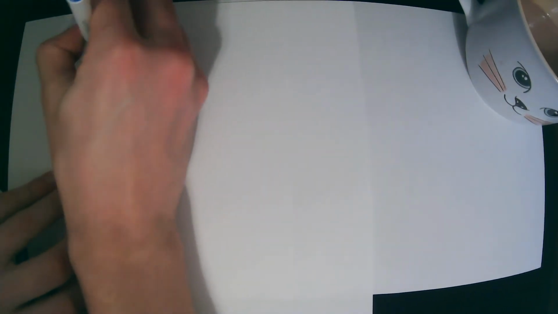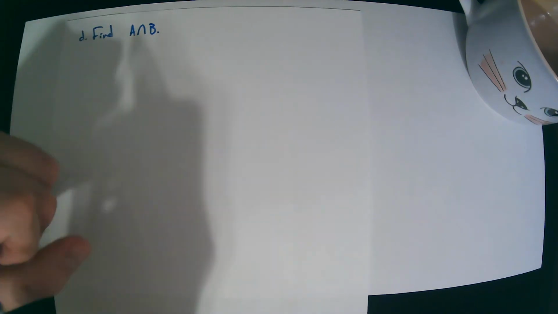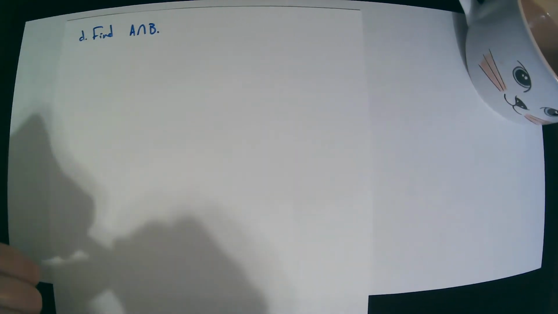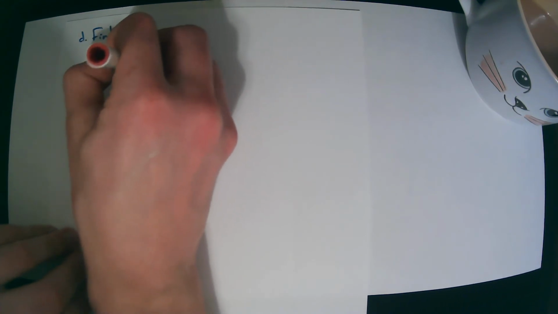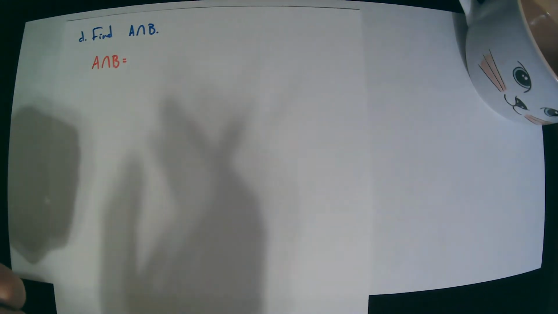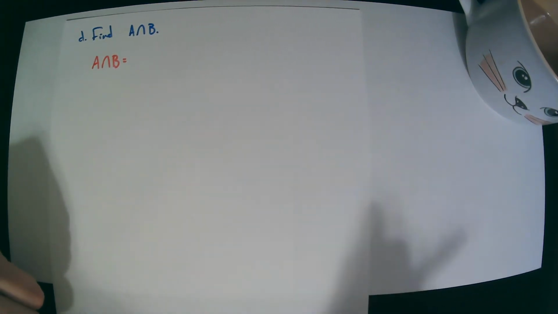Part D says find A intersect B. So the upside down U means intersect. So I want the intersection of A and B. But remember, A was the set 1, 2, 3, and B was the set 3, 4, 5.